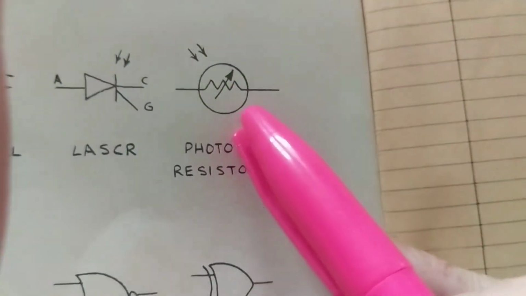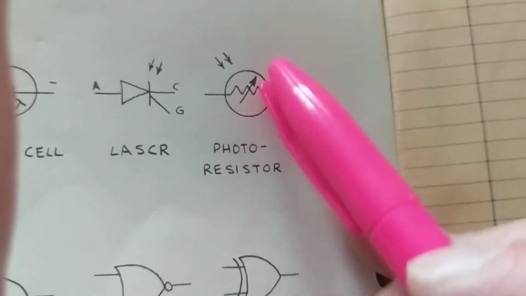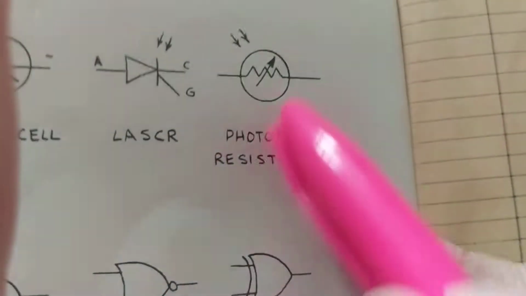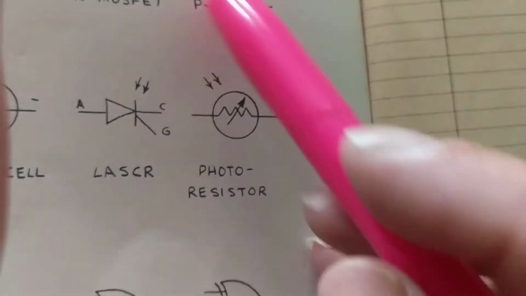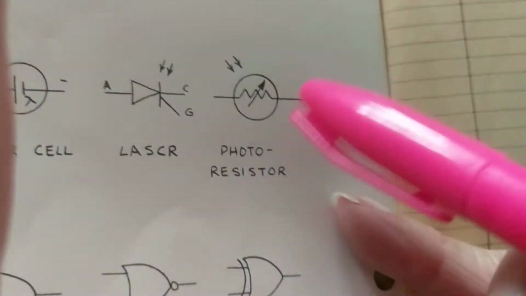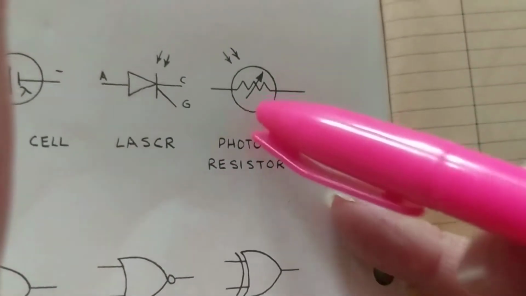This again, two things to understand. Remember we talked about this little arrow? That means it is a variable. It changes. The resistance of it changes. How does it change? Where light is striking it. Look at the two arrows coming in. Light is striking it. It will conduct.